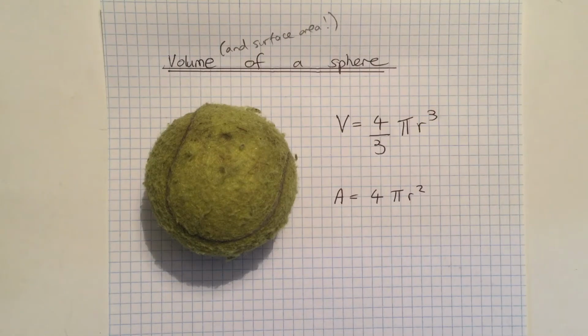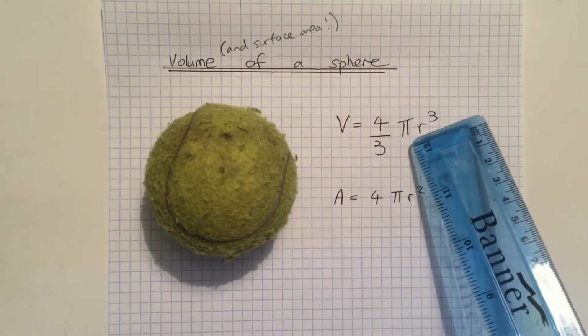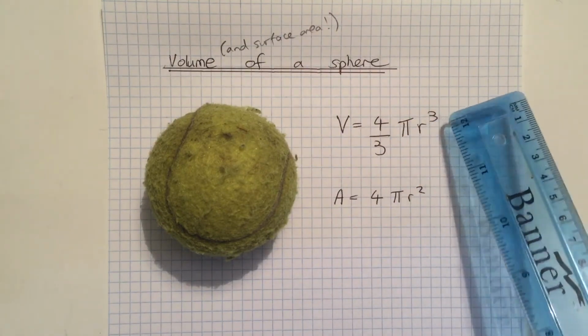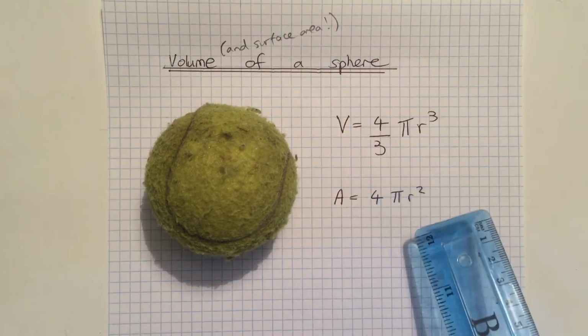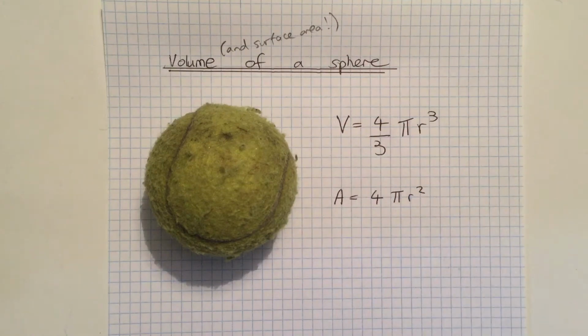This video is all about working out the volume and surface area of a sphere. So I have an old tennis ball here as my sphere, and I want to work out its volume and its surface area. The volume of a sphere is given by this formula, 4/3 times pi times the radius cubed, and the surface area of the sphere is given by 4 times pi times the radius squared.